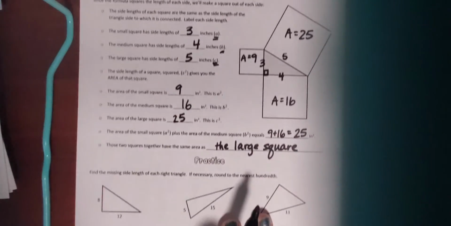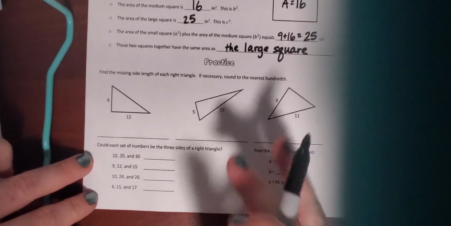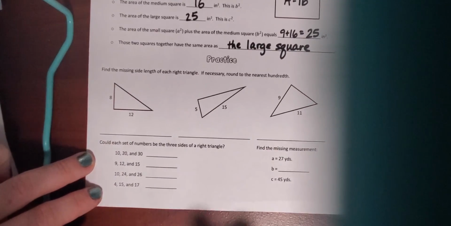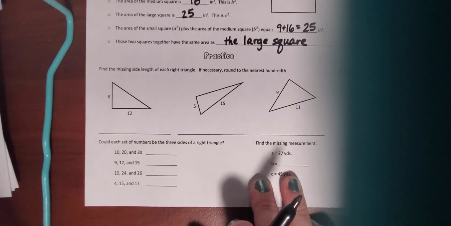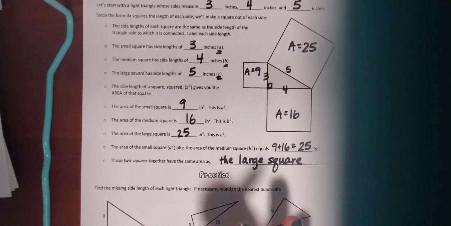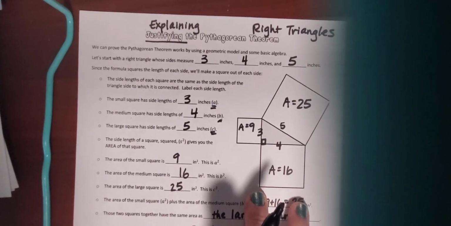The bottom of this paper is what you are going to be working on at the end of class if you have time in class. If you don't, then we will be working on it tomorrow. So go on to the next video to fill out the front side of this worksheet.